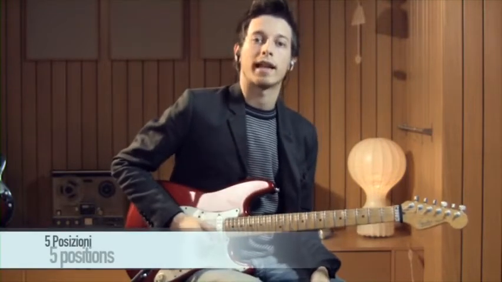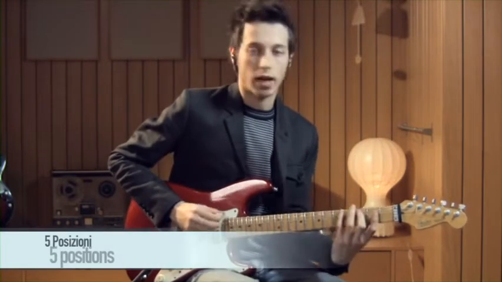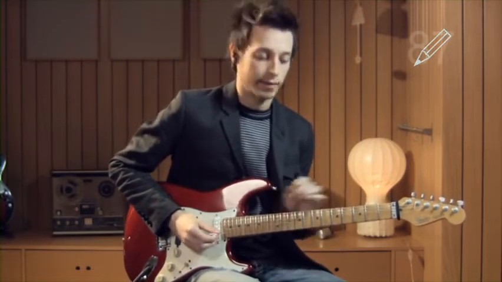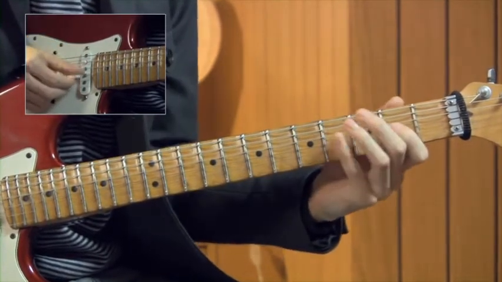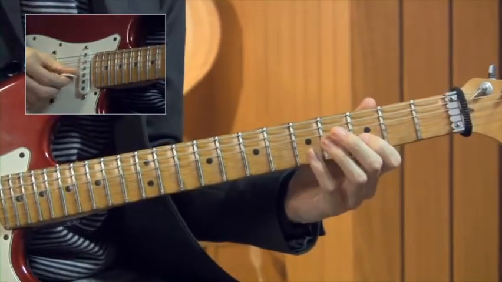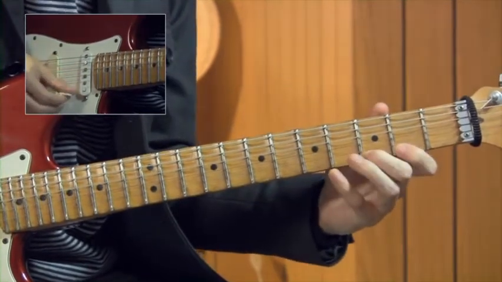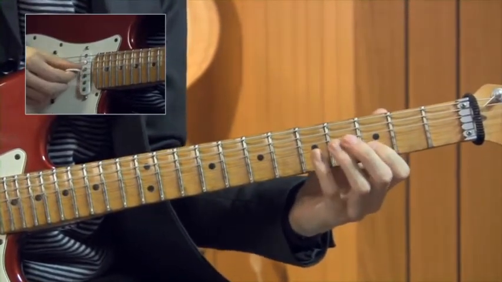This scale is called Dorian. Let's see it in the 5 positions starting from the G shape. Pay attention to the modified fingerings. 1, 4, 4, 1.